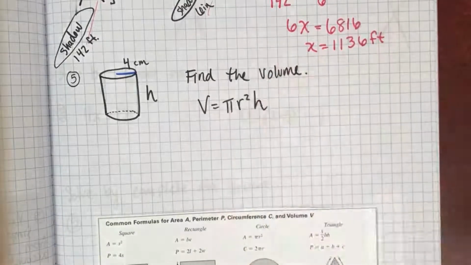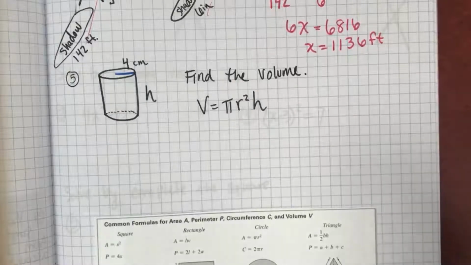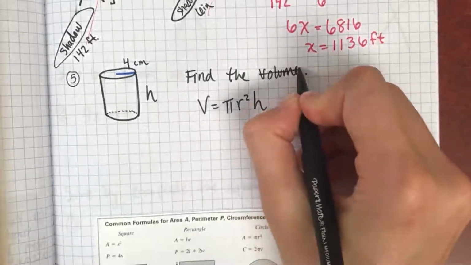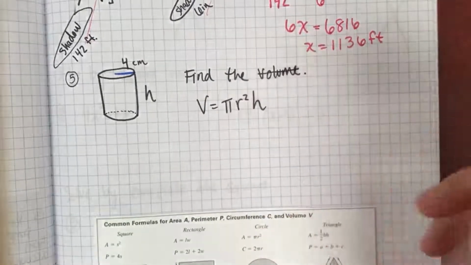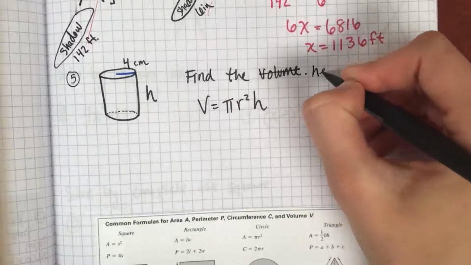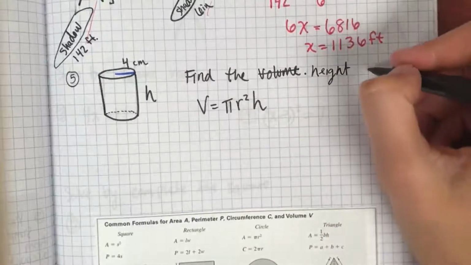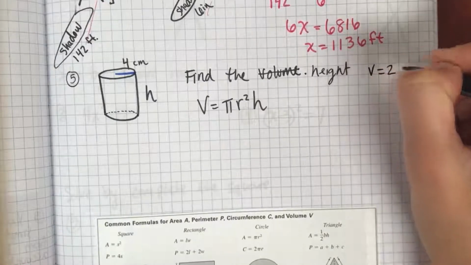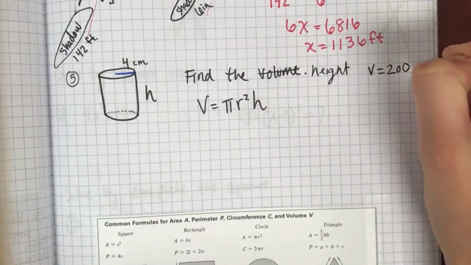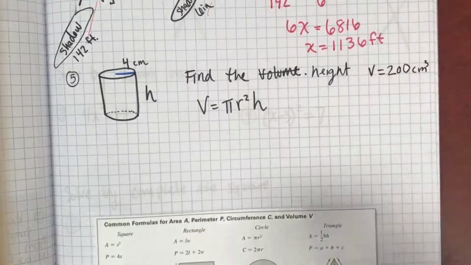Actually, our directions are wrong. We don't want to find the volume. We need to find the height. And we know that the volume is 200 centimeters cubed.